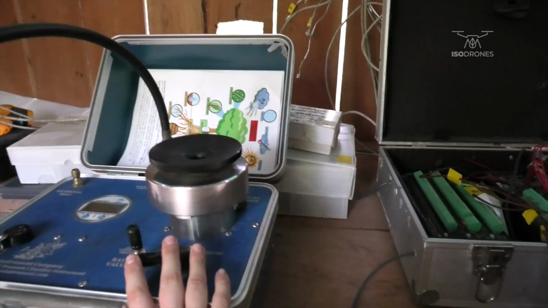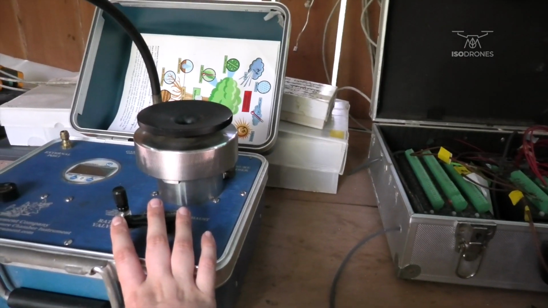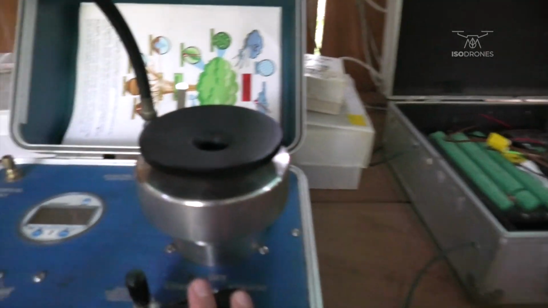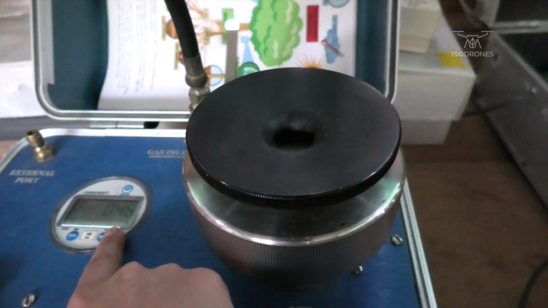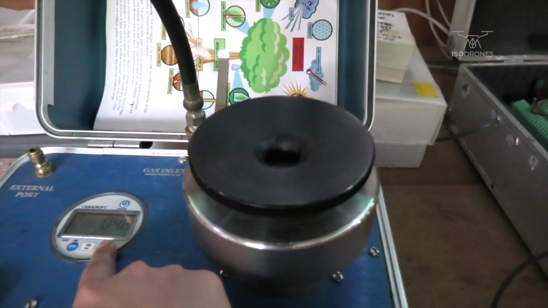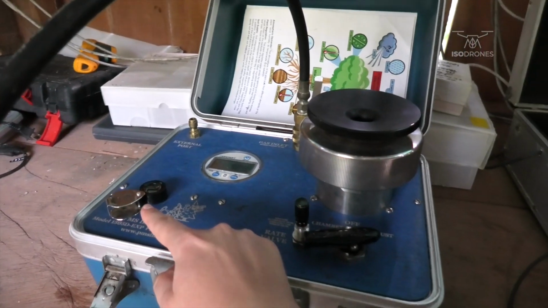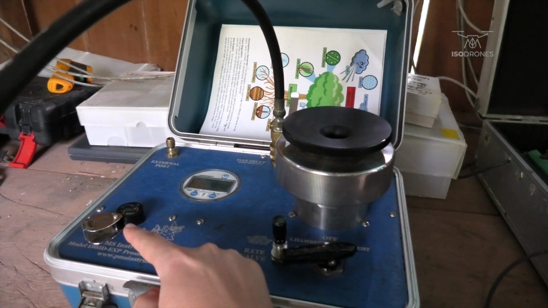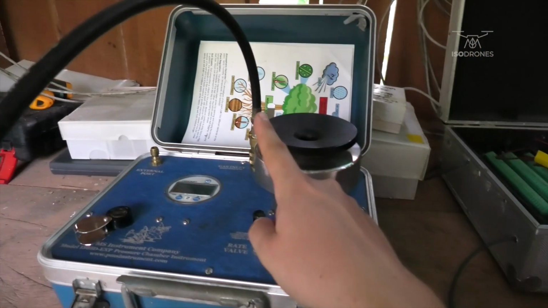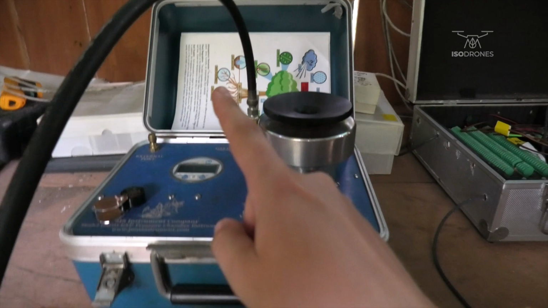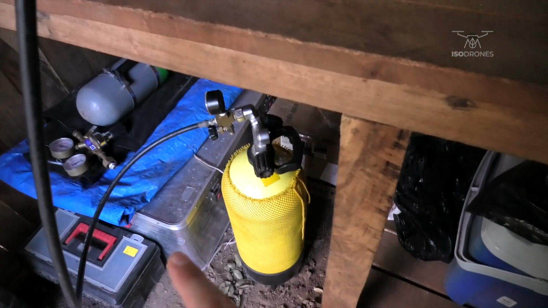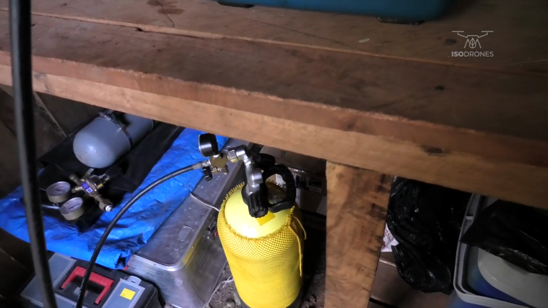You can use these regulators to increase the pressure inside the chamber, and then you can see the pressure inside the chamber here. And we have some magnifying glasses so that we can see better. And the pressure comes from this bottle of compressed air that is connected to it.